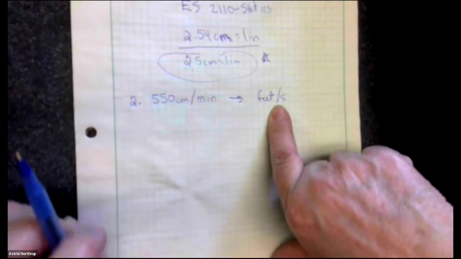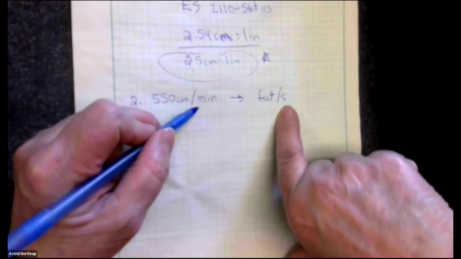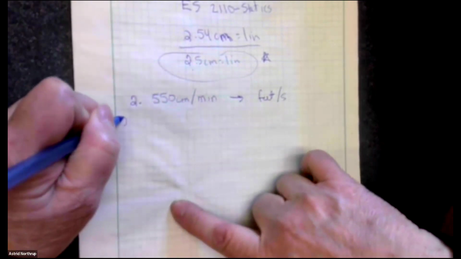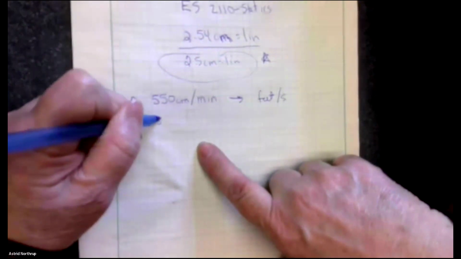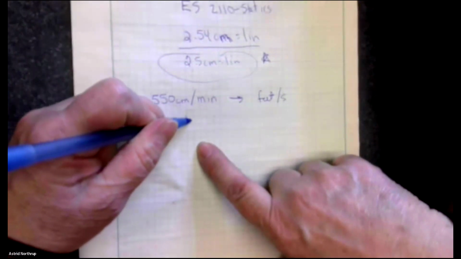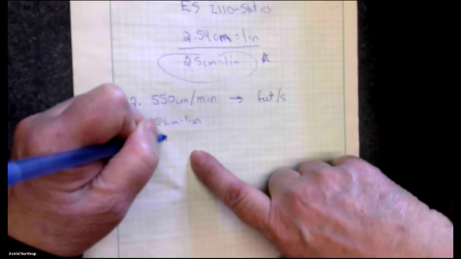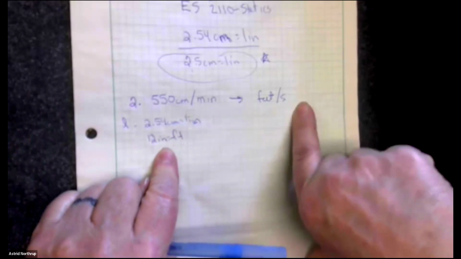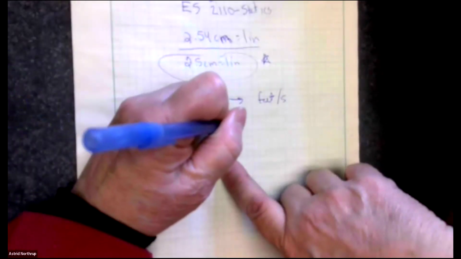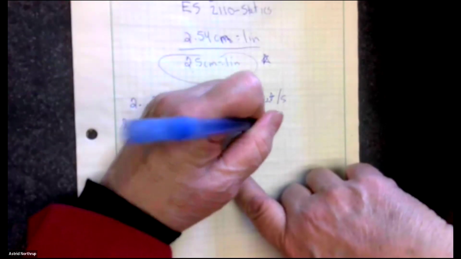It's really not okay to use that kind of a unit unless it's very well documented. So what you really want to do here is convert centimeters to feet and then convert minutes to seconds. Let's start with the length, or the numerator. We know that there are 2.54 centimeters per inch, and we further know that there are 12 inches per foot. Those two will get us from centimeters to feet. Minutes to seconds is a little bit easier. 1 minute is the same amount as 60 seconds.